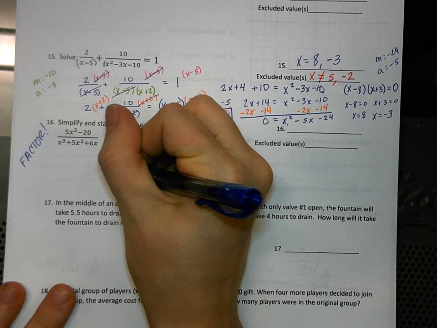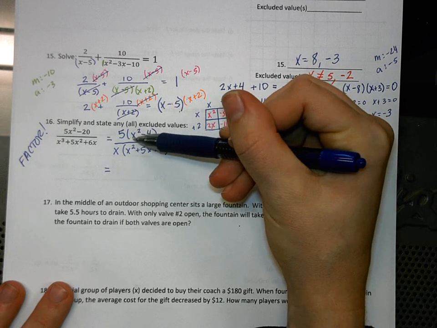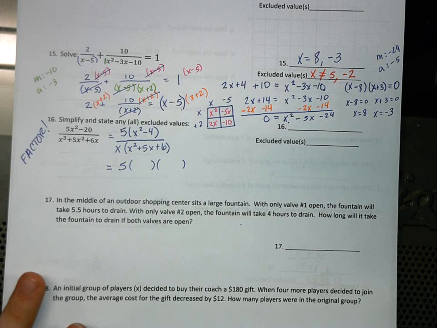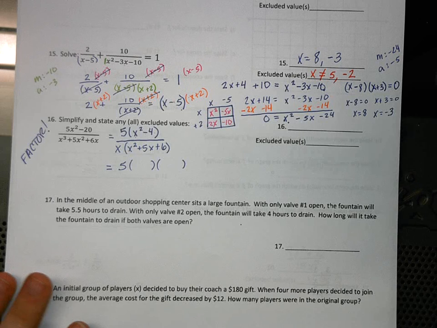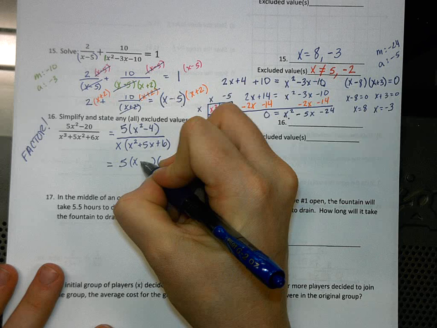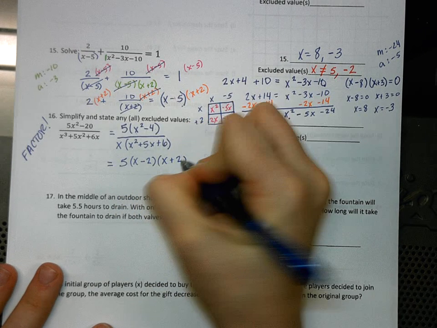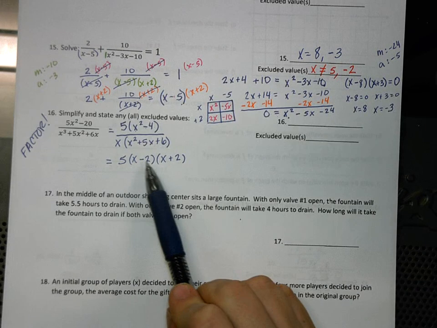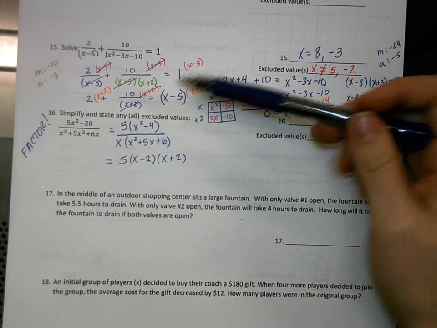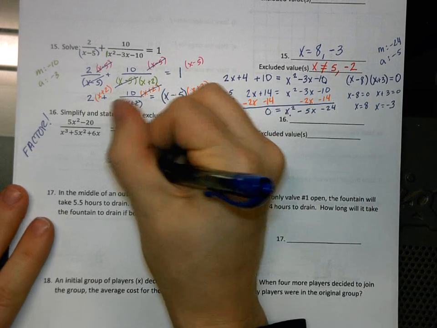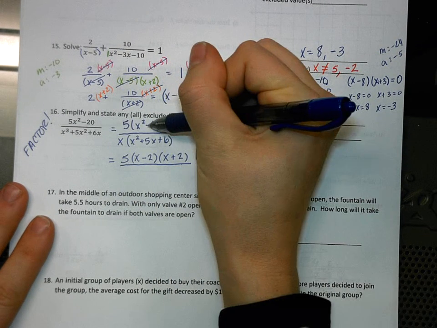How do you factor? What method do you use to factor x squared minus 4? Difference of perfect squares. So that factors to what? Good. X plus 2, x minus 2, or x minus 2, x plus 2. Doesn't matter. Either way. Please make sure you're not putting x minus 4 and x plus 4. That's a common mistake, because we're factoring too quickly. You want to make sure negative 2 times positive 2 equals negative 4.